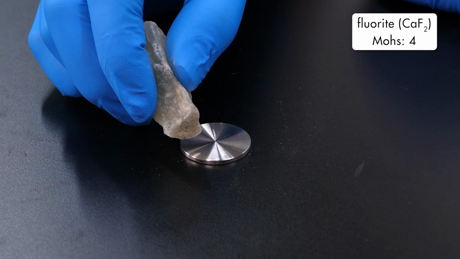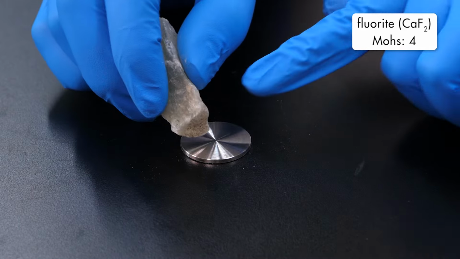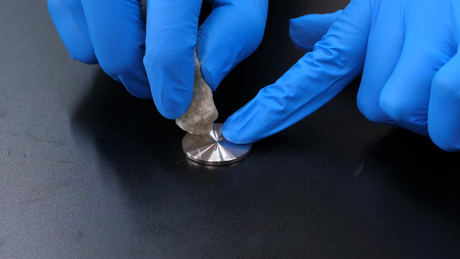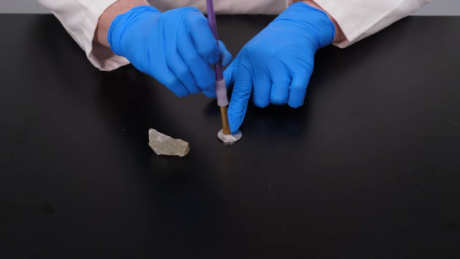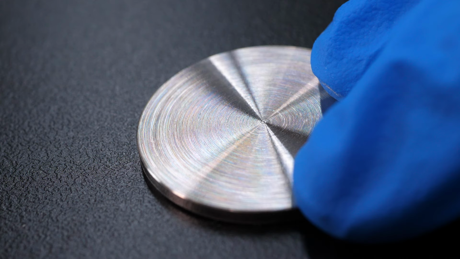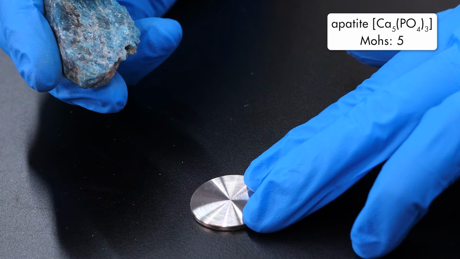Fluorite is a form of calcium fluoride, and it has a hardness value of 4. Let's try a scratch test with fluorite. Fluorite does not scratch cobalt, so cobalt must have a hardness value of greater than 4. The next reference mineral we will try is apatite. Apatite is a form of calcium phosphate, and its hardness is 5.